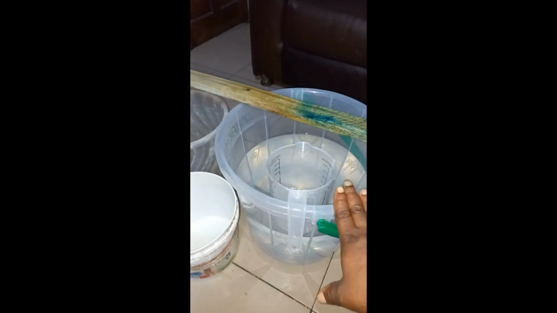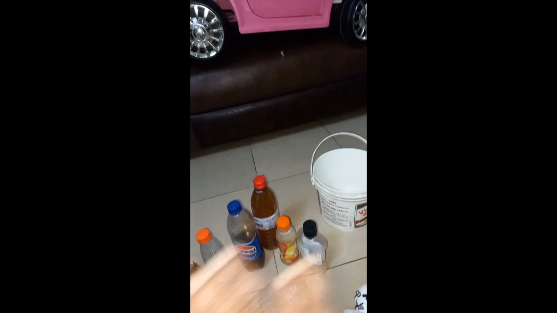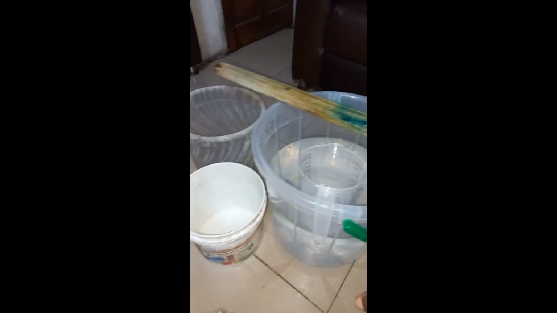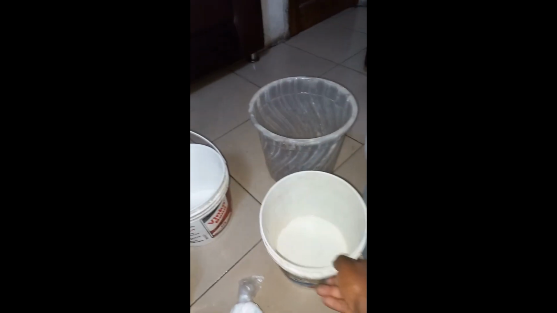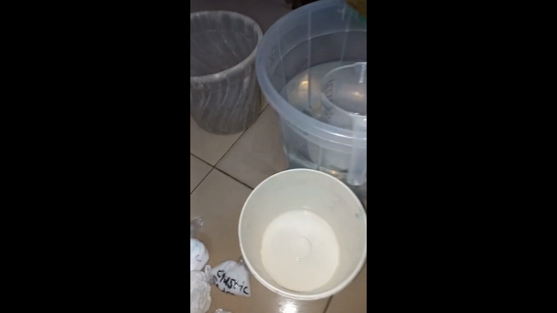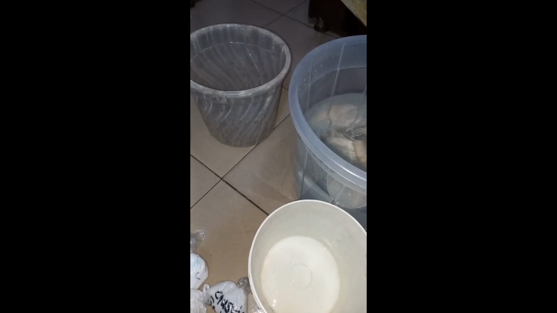And then we'll have different colors here. Then we have our 12 liters of water. So this production is for a 12 liter production. We'll have our turning stick. So the first thing I'm going to do is to turn out water to dilute our caustic soda.